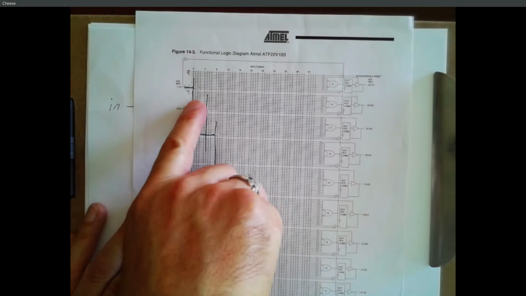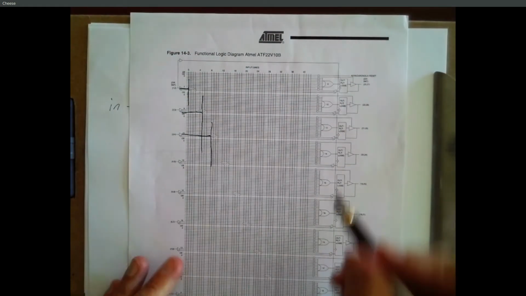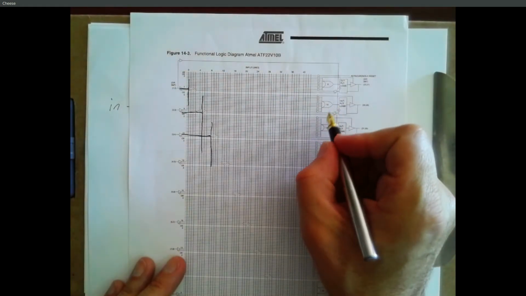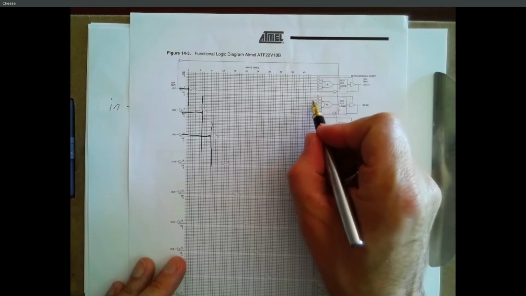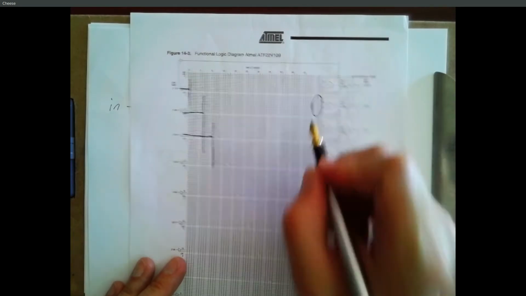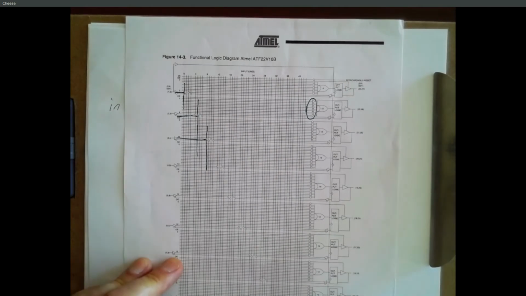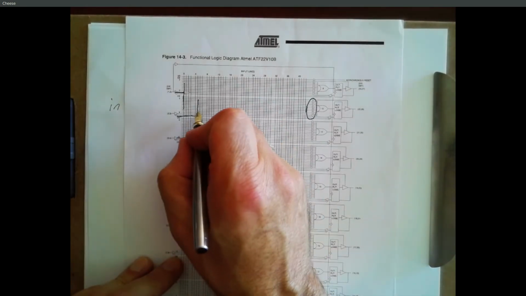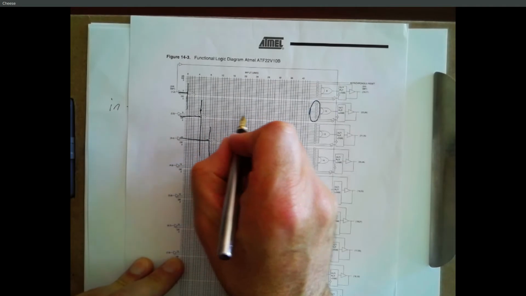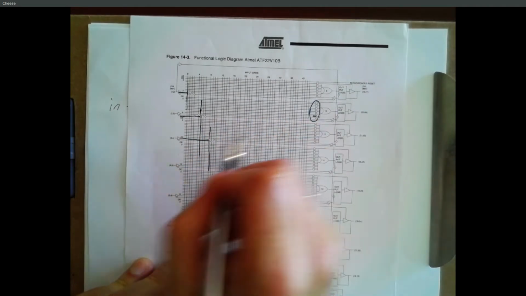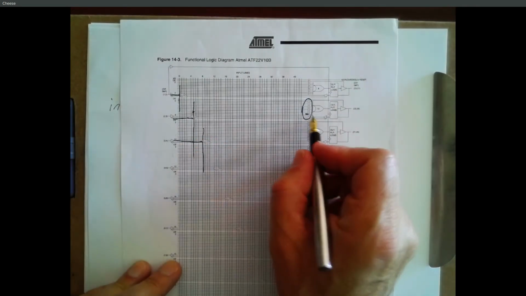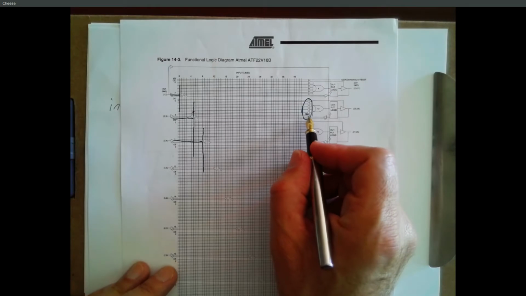And then we have horizontal lines crossing those that feed into a gate. So these are all AND gates. And you just make connections between vertical and horizontal. So if I make a connection between this vertical line and this horizontal line, then it means this input here is being fed into the input of an AND gate.